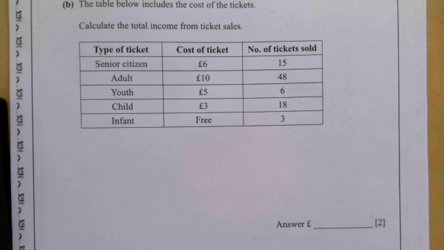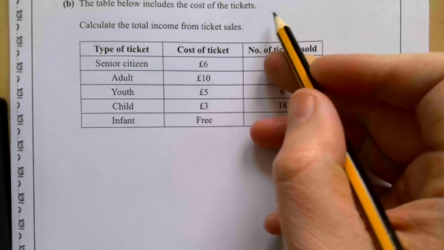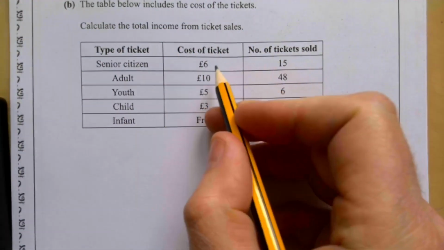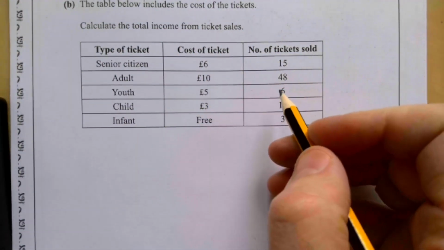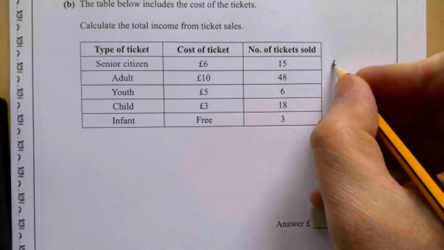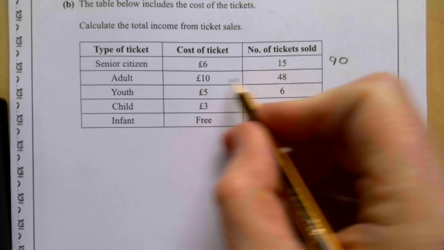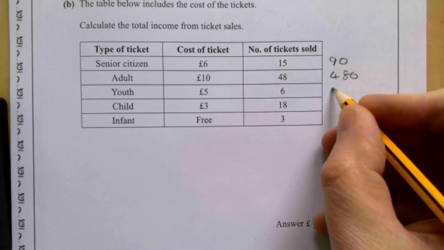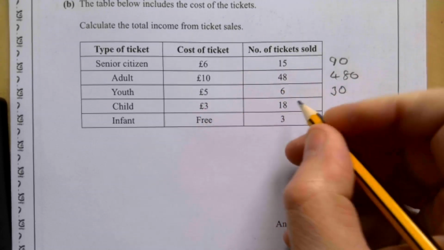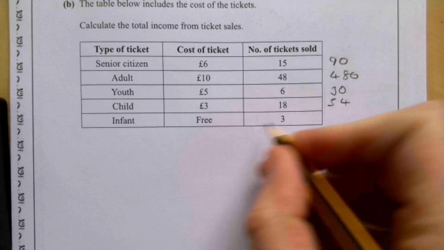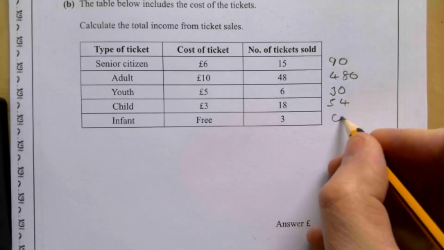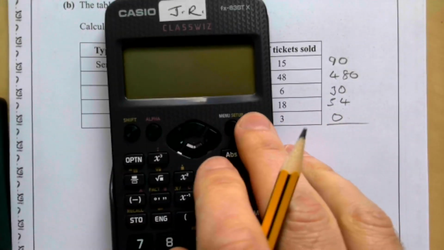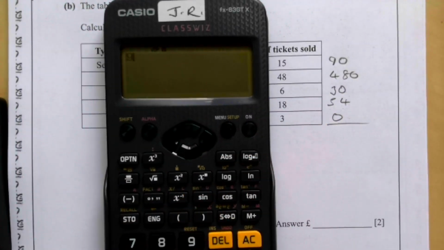On to part B then, the table below includes the costs of the tickets. Calculate the total income from the sales tickets. So we have 6 times 15, which I think is 90. 10 times 48, which is 480. 6 times 5, which is 30. 3 18s are 54, and then free for any infants. And we're going to add those up. So hopefully that comes out okay on the video.